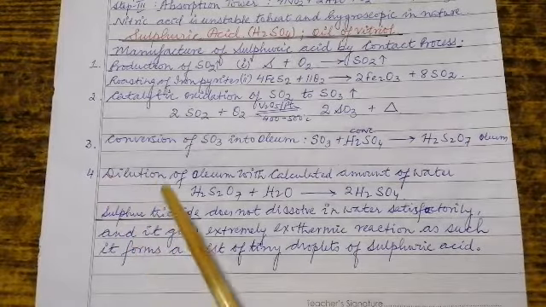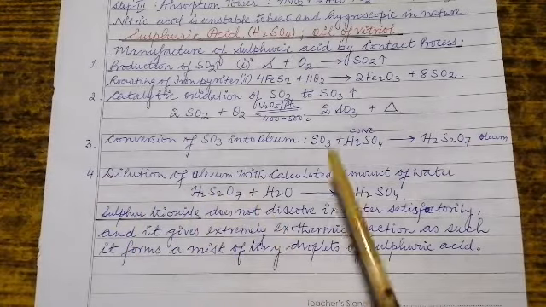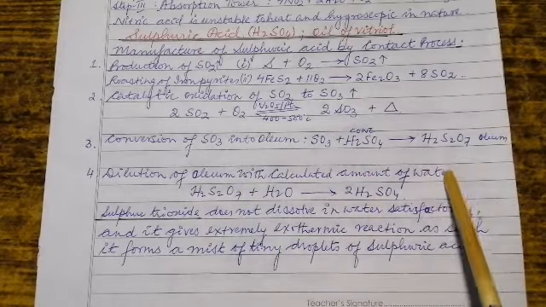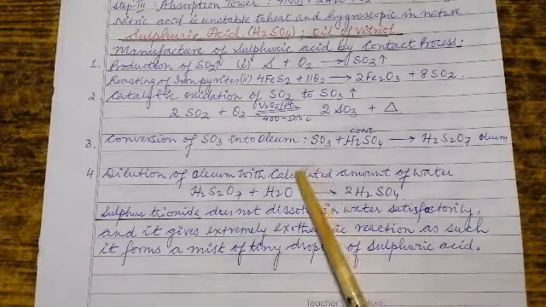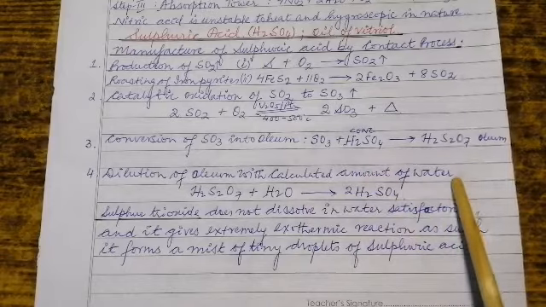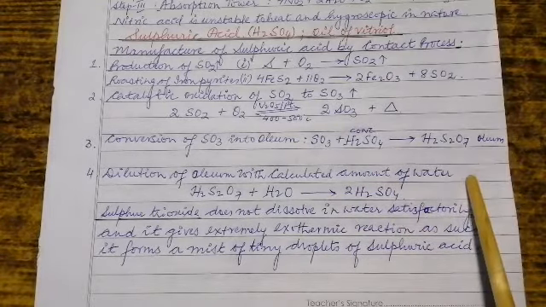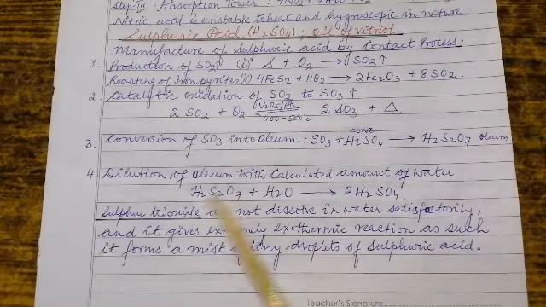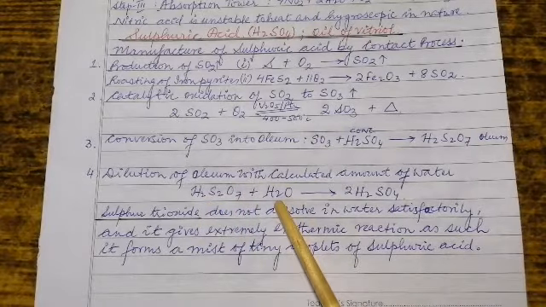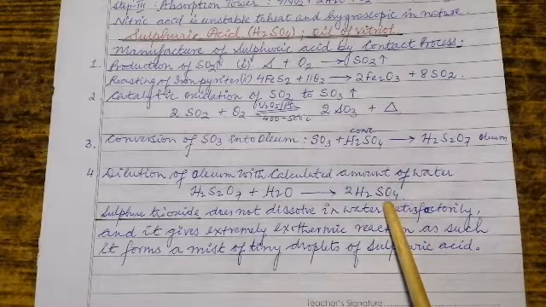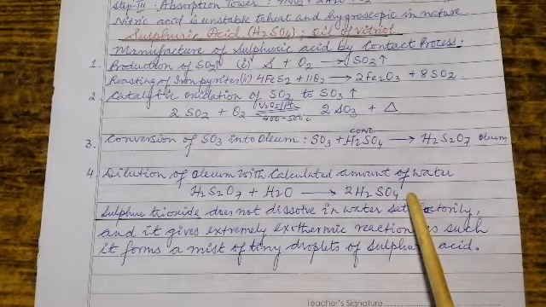Step 4 is dilution of oleum with calculated amount of water. Why calculated amount of water? So as to produce sulfuric acid of desired strength. Oleum is dissolved in calculated amount of water to produce sulfuric acid.